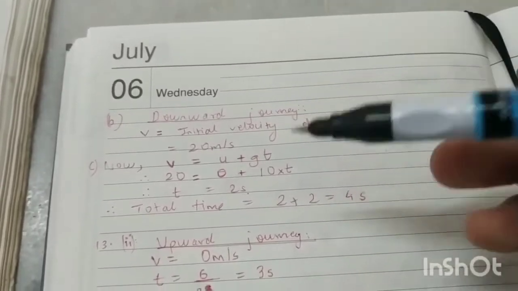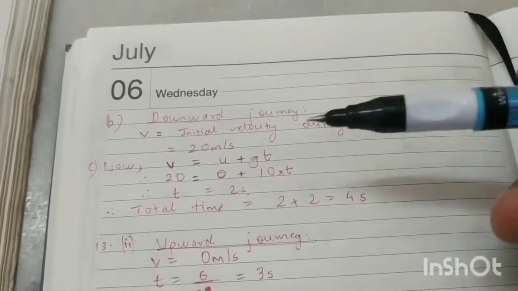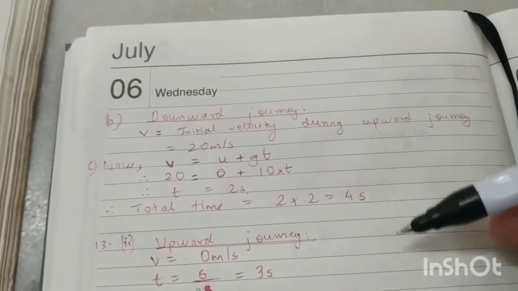But they want the total time of the journey, that is upward journey and downward journey. Obviously, it will be 2 seconds each. So the total time is 4 seconds.